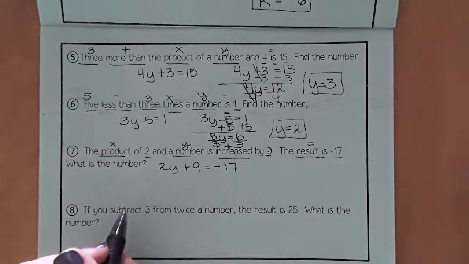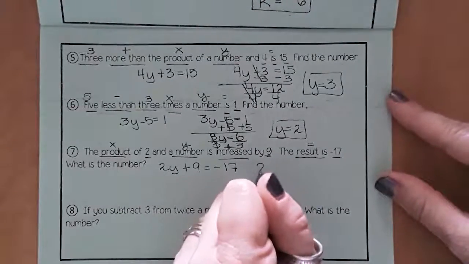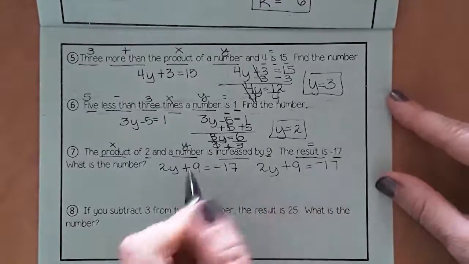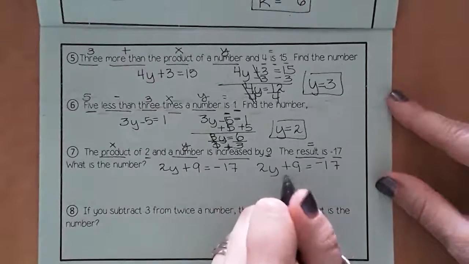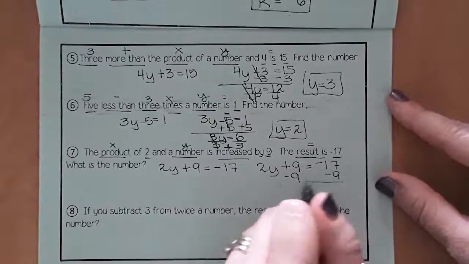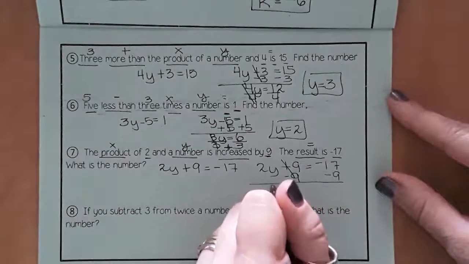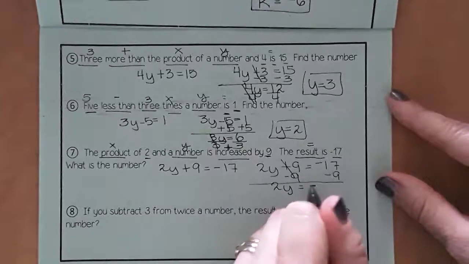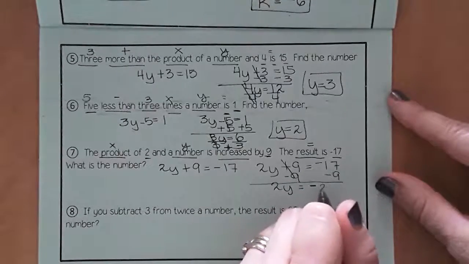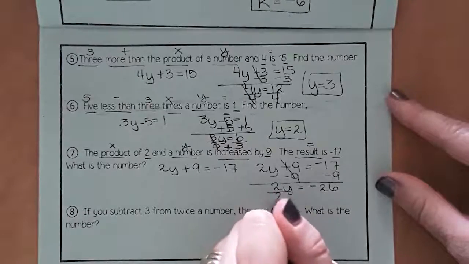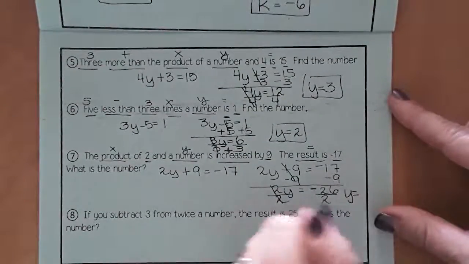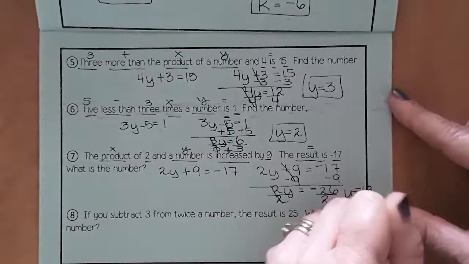Let's solve for y. First thing we're going to do is subtract 9 from both sides. Cancel those out. 2y equals, now remember you got two negatives, so we're going to bring the negative down and combine. It's going to give us a negative 26. Now divide 2 by both sides. So y is equal to a negative 13.